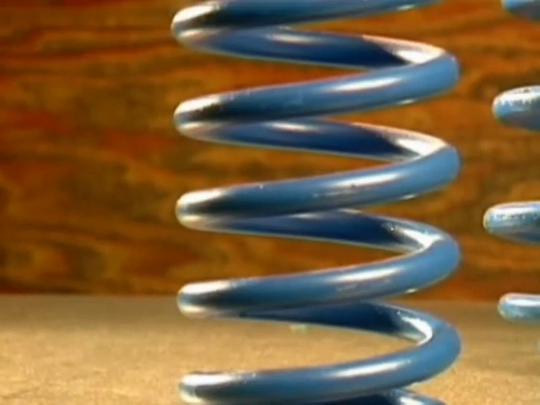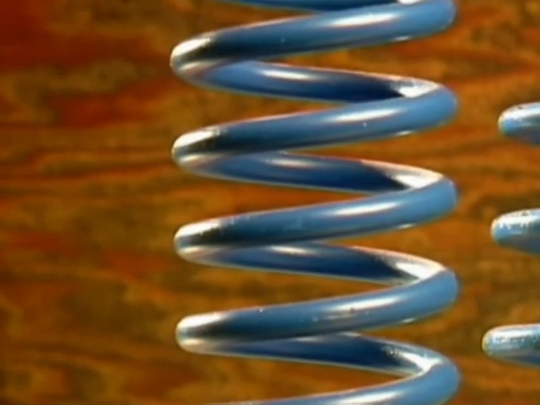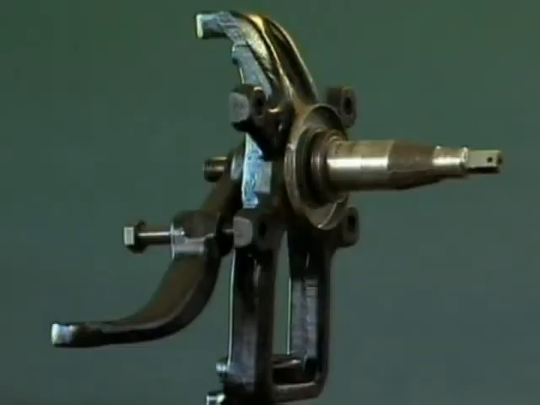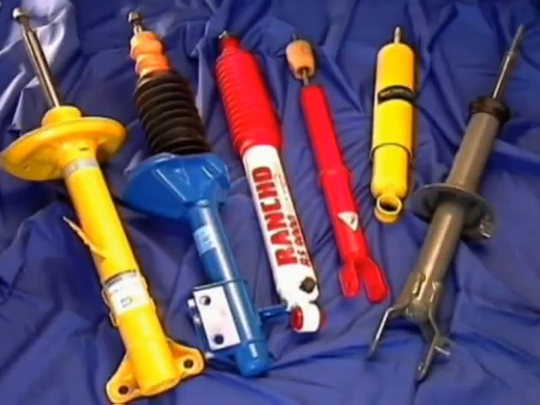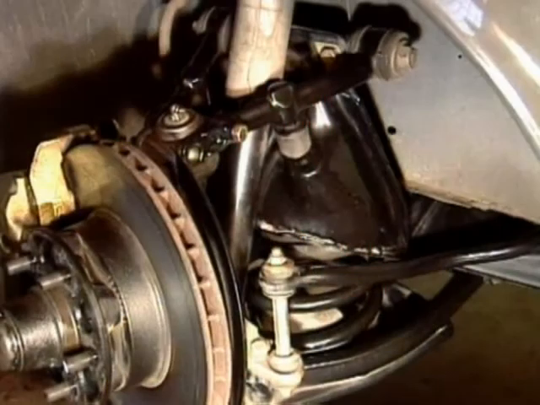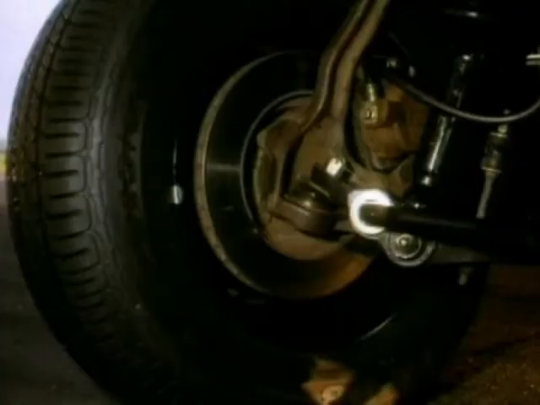A basic suspension system consists of springs, axles, shock absorbers, arms, rods, and ball joints.